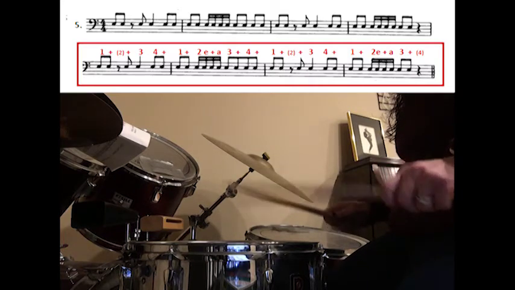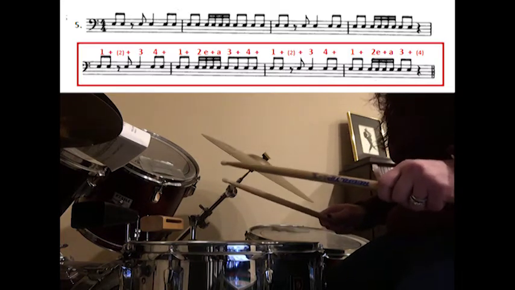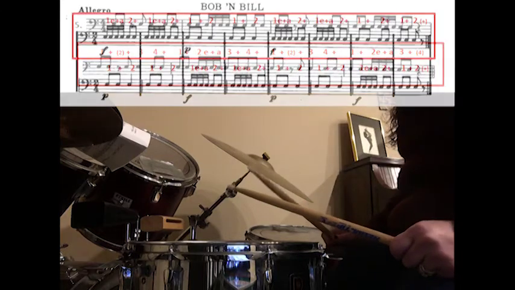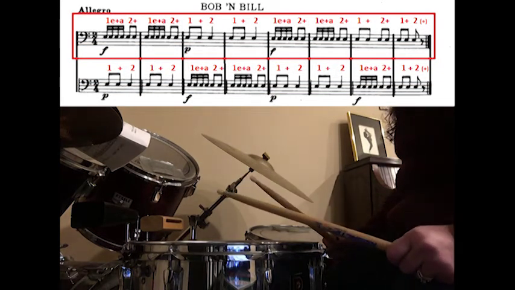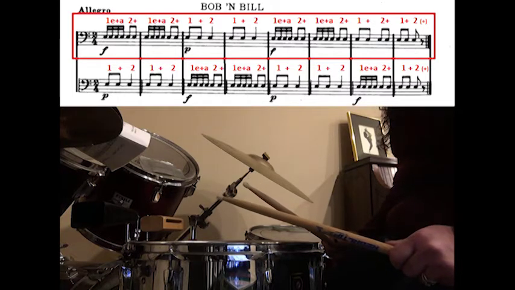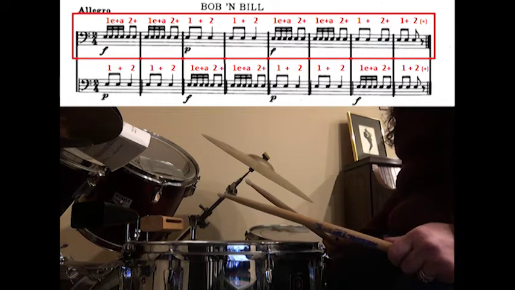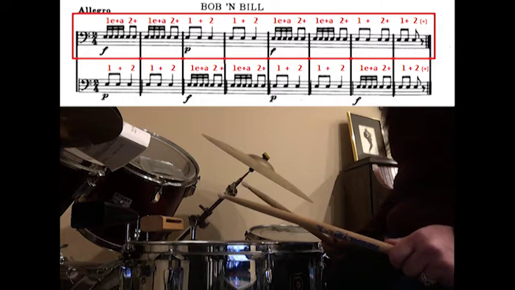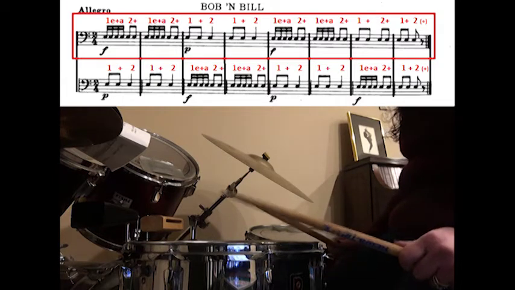1 and 2 and a 3 and rest. Great job. We're looking at lesson number 6. It is 2 parts. You have a top line and a bottom line. They are both snare drum parts because you see the stems are going up. So we're going to learn the first line, the top line, and then we're going to learn the bottom line, and then we'll try putting it together at the same time.